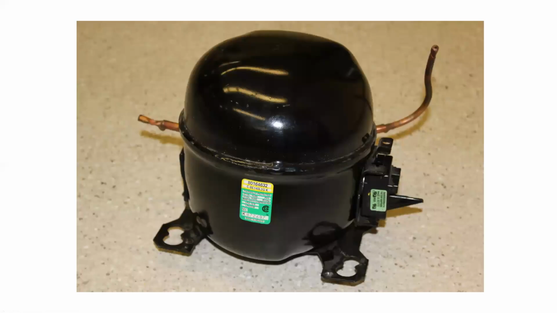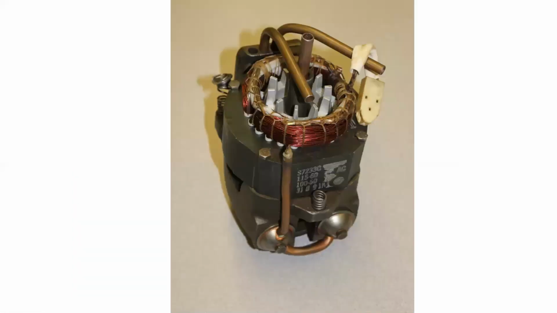This is what it would look like if removed from a deep freeze type of freezer in a house. And if we crack it open, it sort of looks like a pump, and it sort of looks like an electric motor.